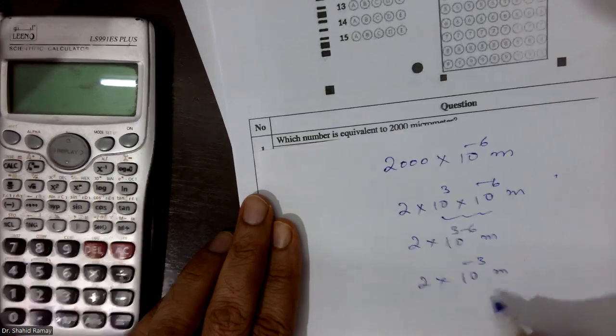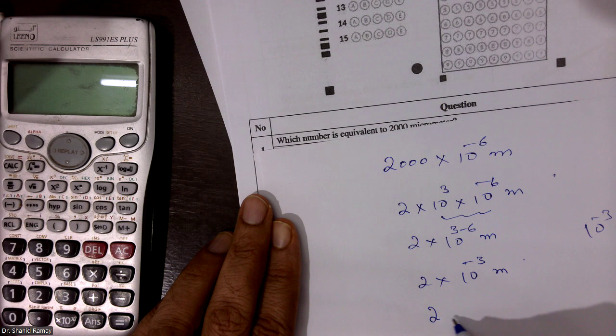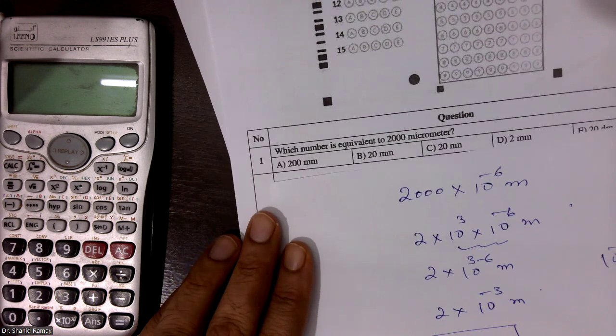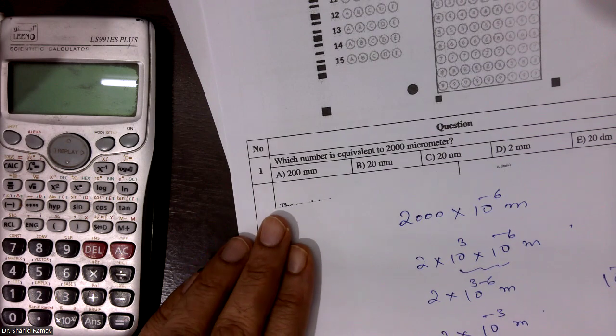So 10 raised to power minus 3 is milli, because this is the prefix. So you can write 2 millimeter. So it means our answer is 2 millimeter. So the answer is D here in this question.